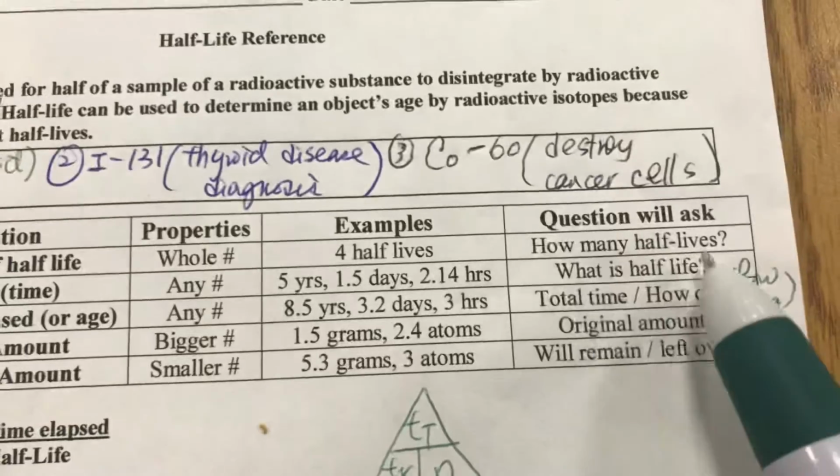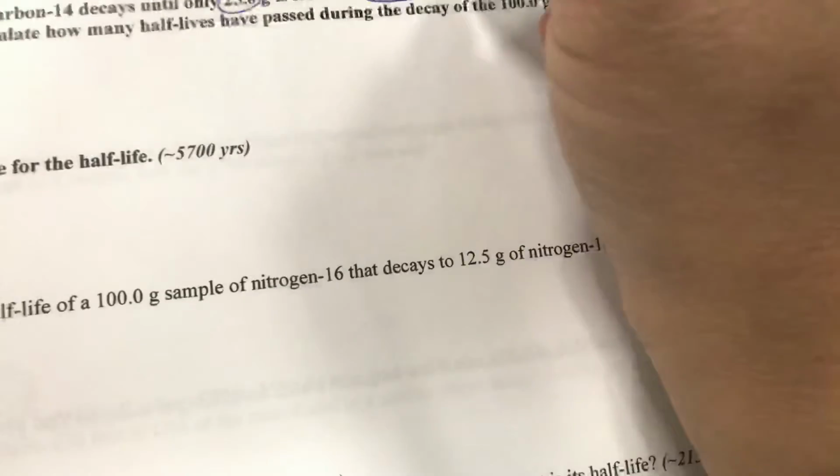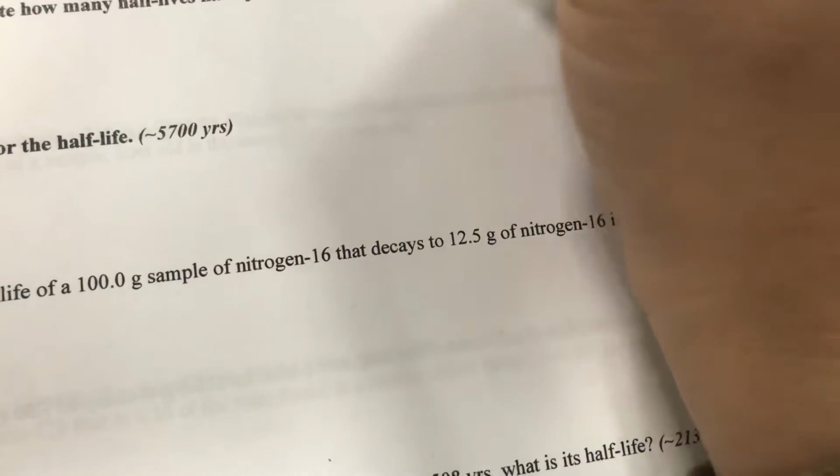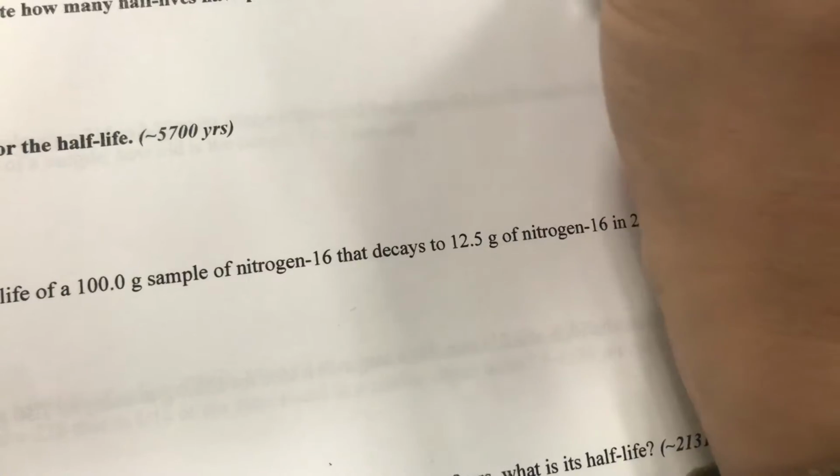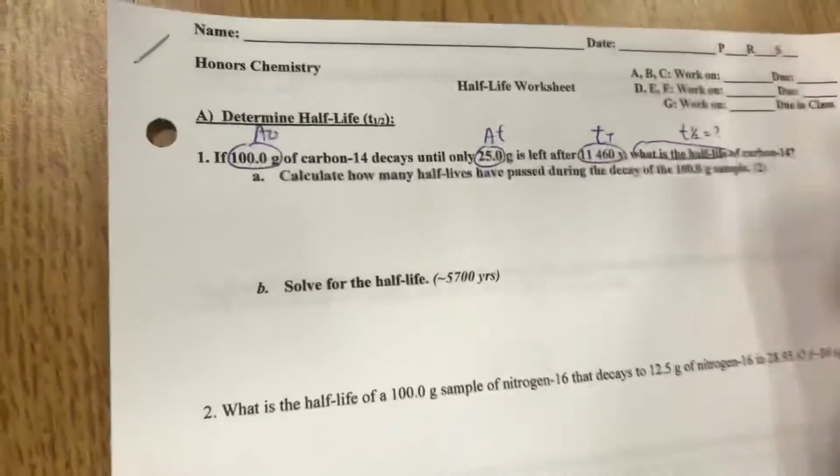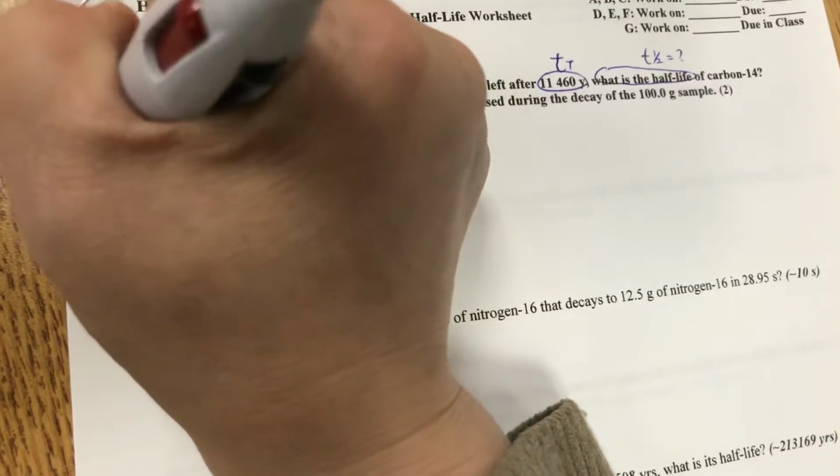And what is the half-life, right? If you look up here, what is half-life? They are actually asking you for T-half. So T-half is the question mark. Okay, so we want to list it out on the left-hand side.